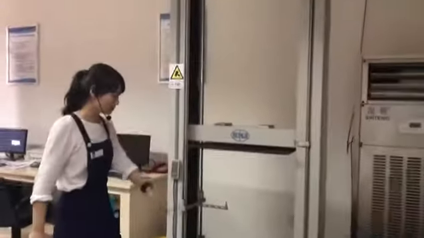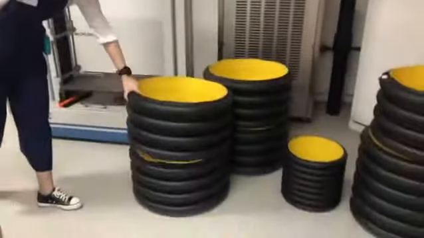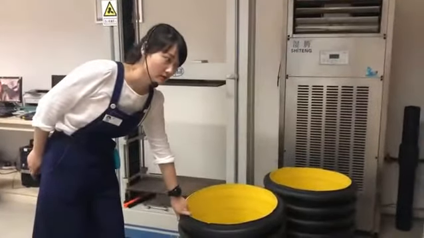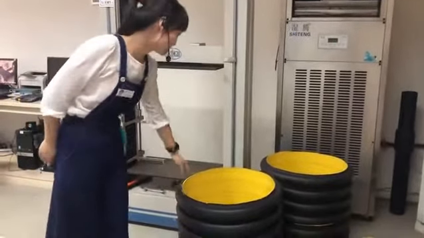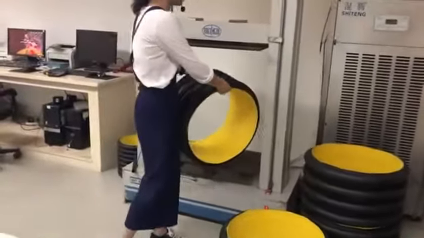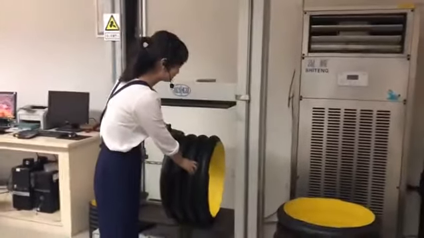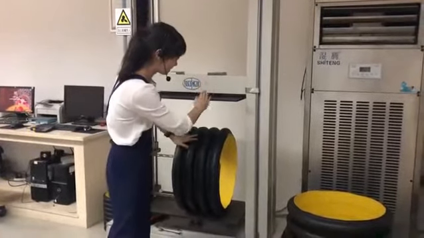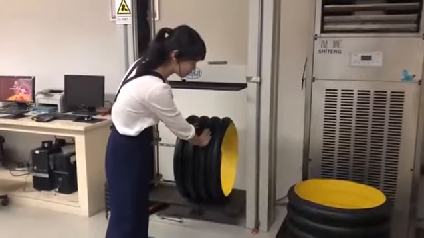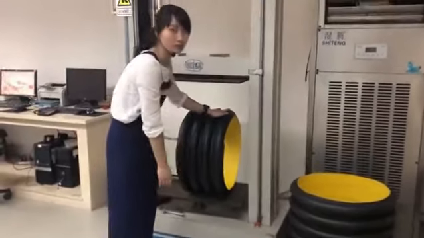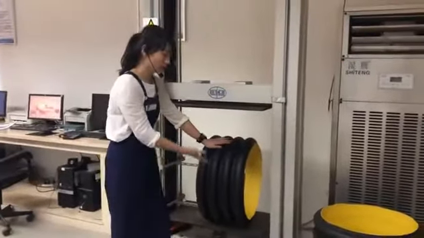Now here is the machine we mainly use to test the products' stiffness and also the flexibility. Actually, just like this, we give it the width here, and then push it to the very limit of the coefficient, and then we remove it.